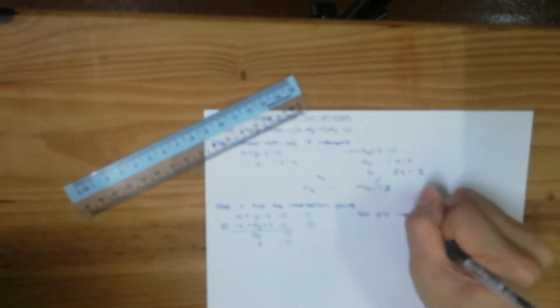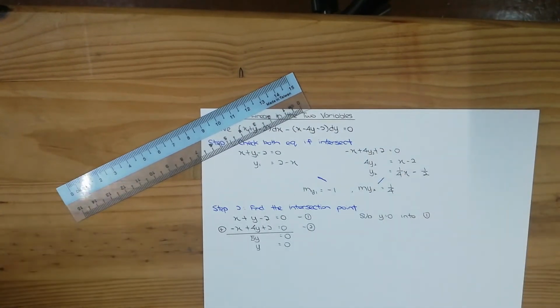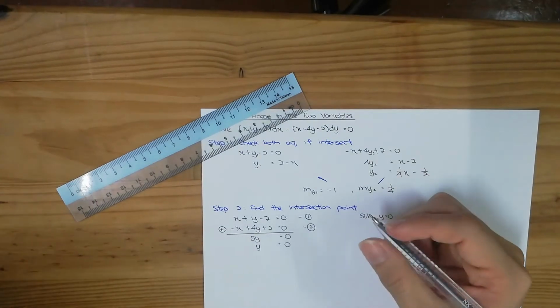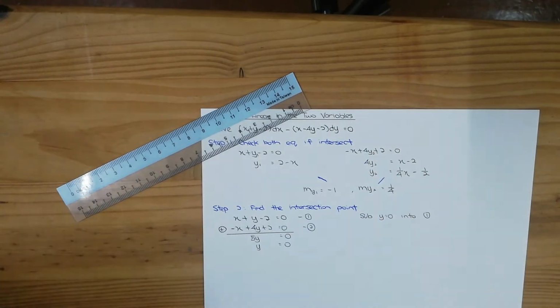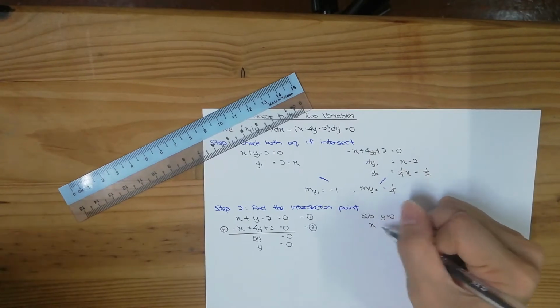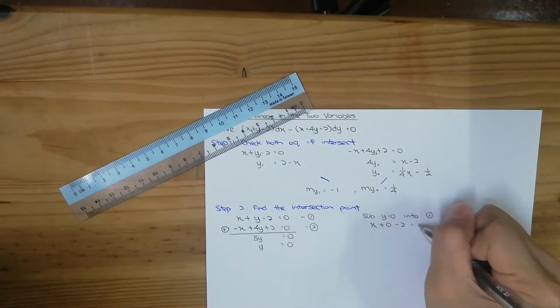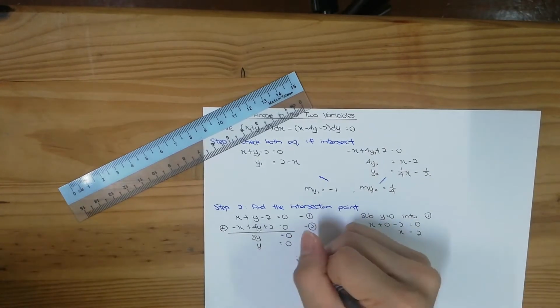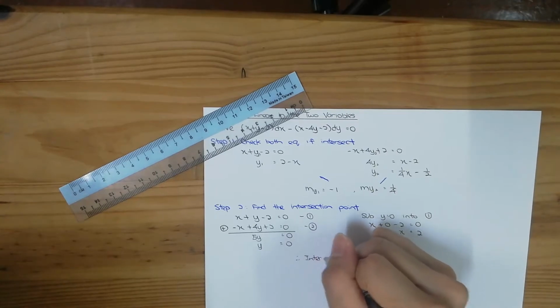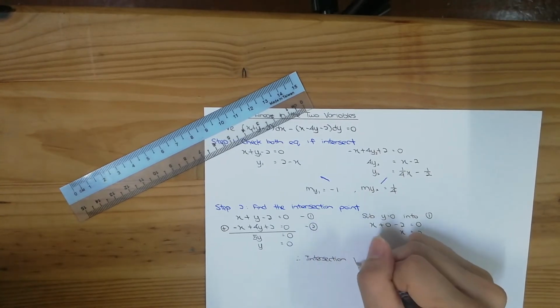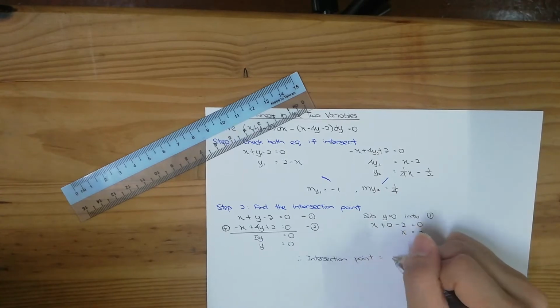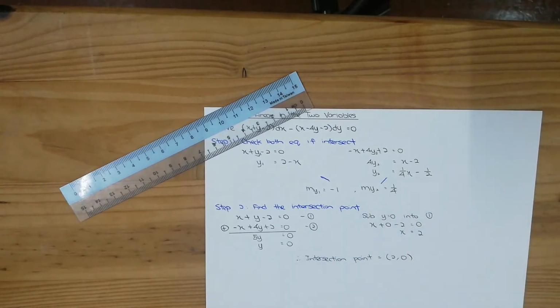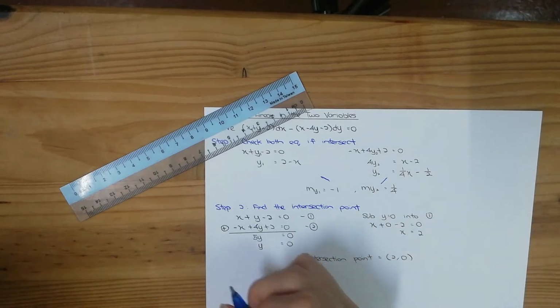Then now we substitute y = 0 into the first equation. You can also substitute into the second equation, but I found it easier to substitute into the first one because it only requires a very simple way. x is equal to 2. So now we find our intersection point, which is (2, 0). So now we already find our intersection point.